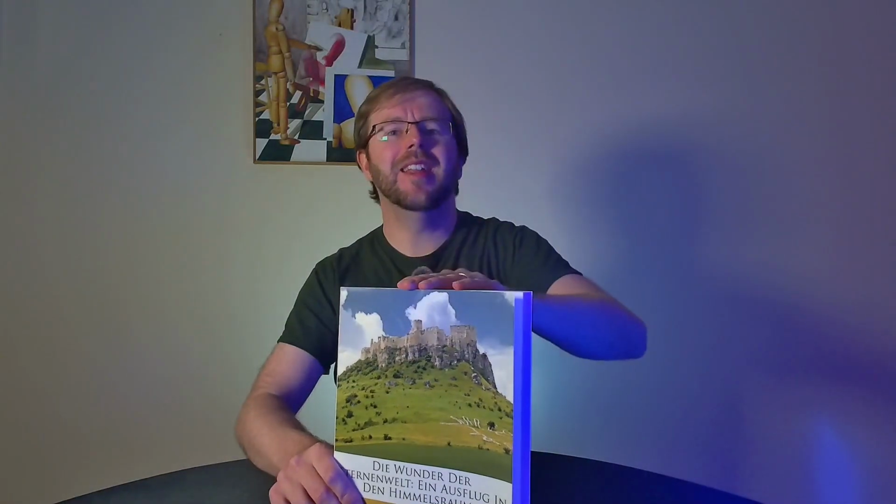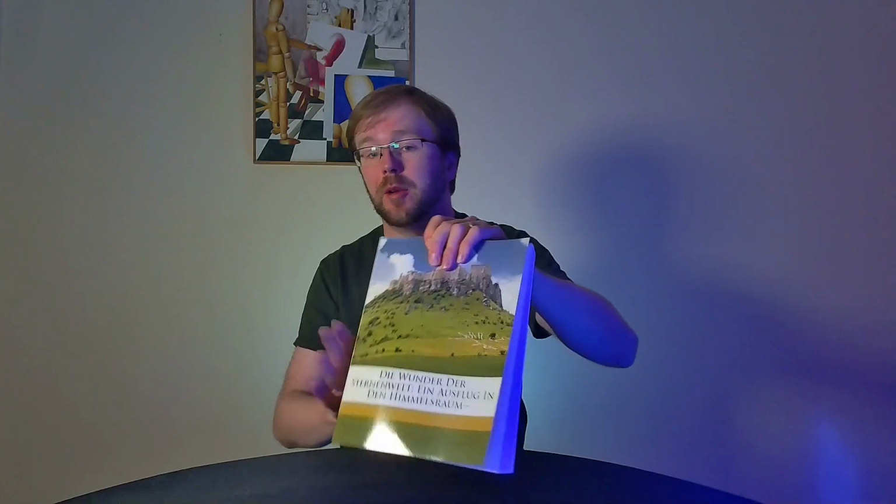Which book, you might ask? This one, of course. For those of us who are wondering, I didn't own this previously. I bought it once I'd found out about its existence. The book itself is Die Wunder der Sternenwelt, ein Ausflug in den Himmelsraum, published in 1877, and it contains a wealth of illustrations covering a range of astronomical phenomena, giving a great flavour of astronomy back in the 1800s.